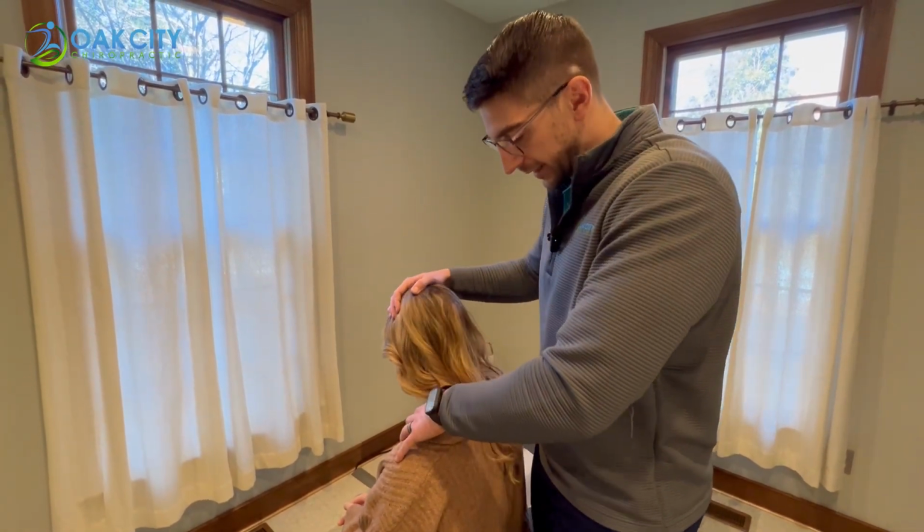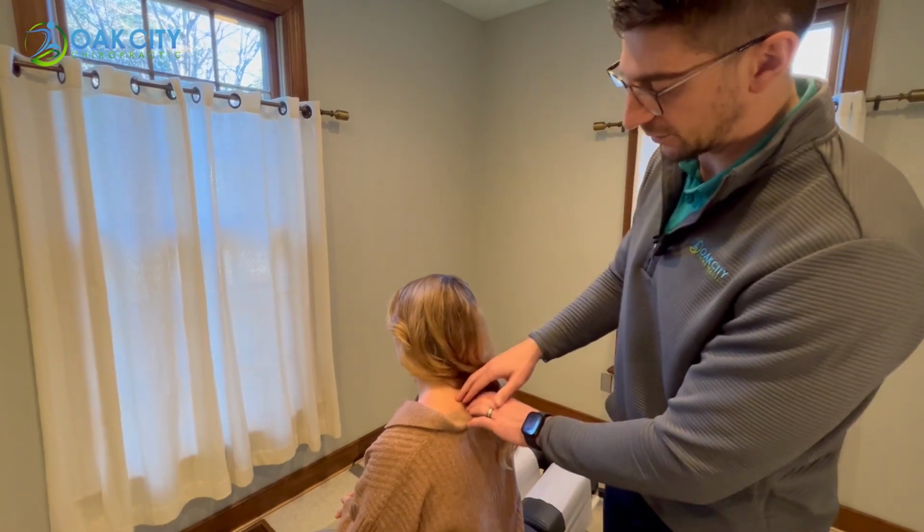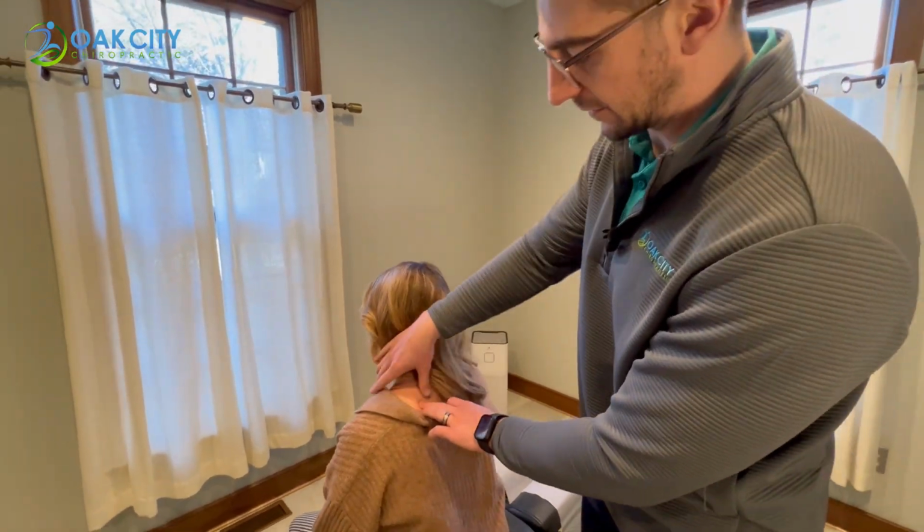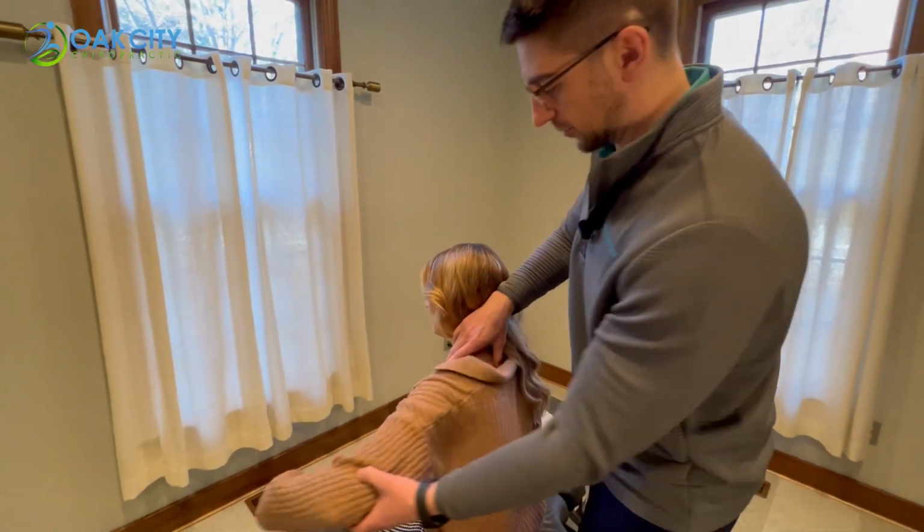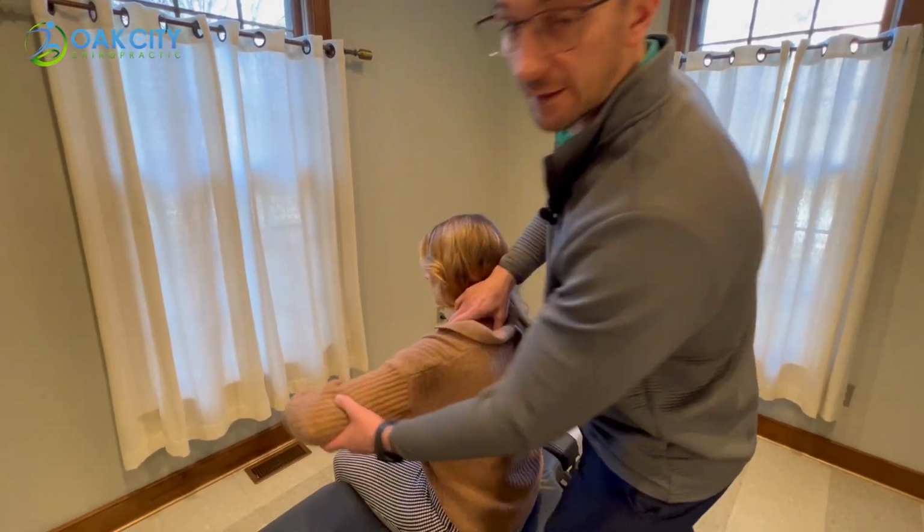Once I feel that muscle relax, I'll move into the rhomboid minor, which goes from the shoulder blade to the top of the spine. And my thumb will sit here. I'll bring the patient's arm around the front like so. And I'm just fully lengthening that muscle again.